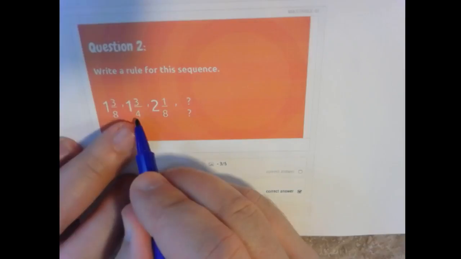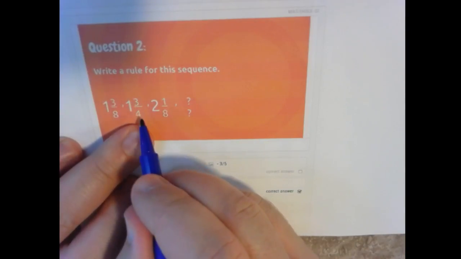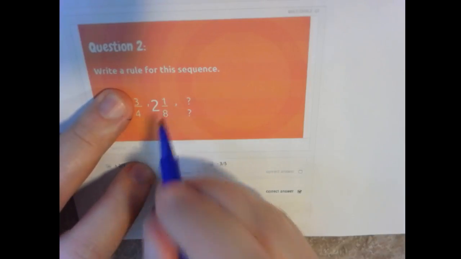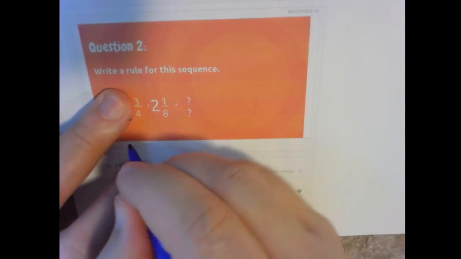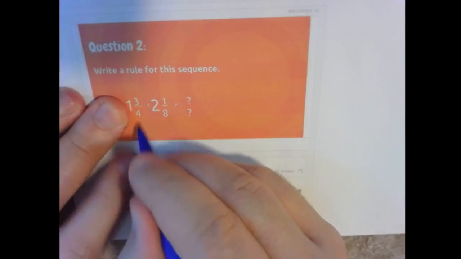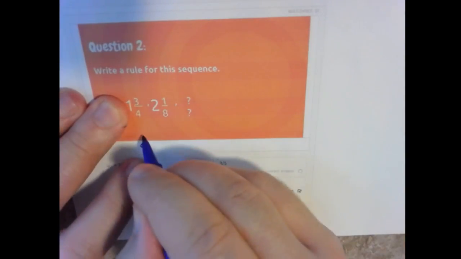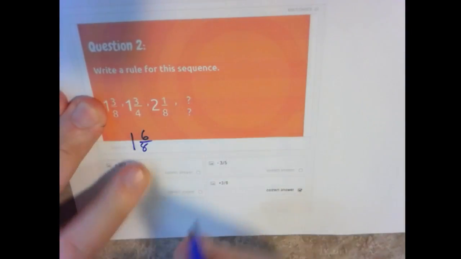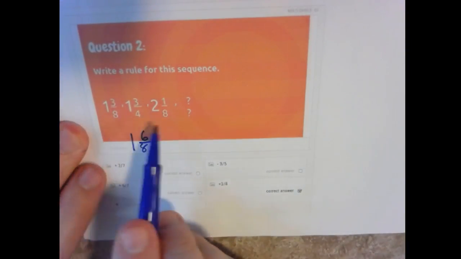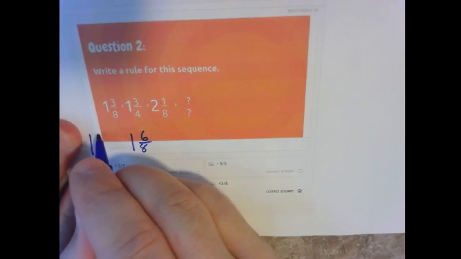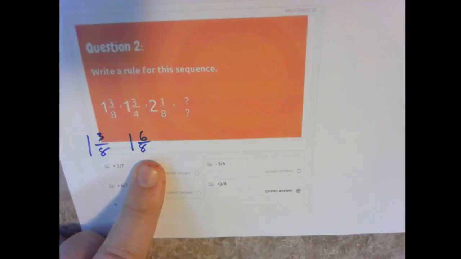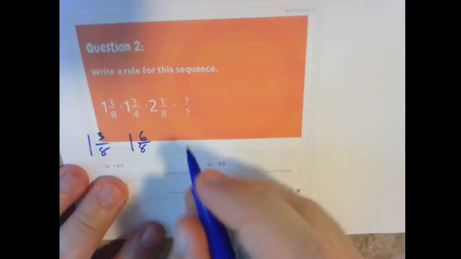Okay, so 1 3/4, we want a denominator of 8 here. So how do I go from 4 to 8 using multiplication? I would, of course, double it. So 4 times 2 would be 8. 3 times 2 would be 6. Okay, now let's just copy down the rest of the problem here. So we had 1 3/8. The middle term is now, instead of 1 3/4, 1 6/8. Then we have 2 1/8.